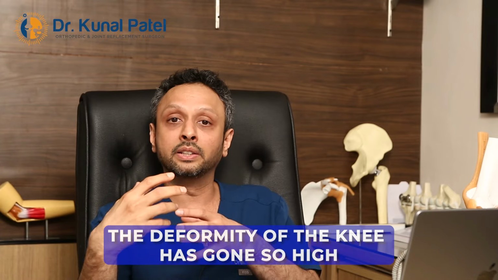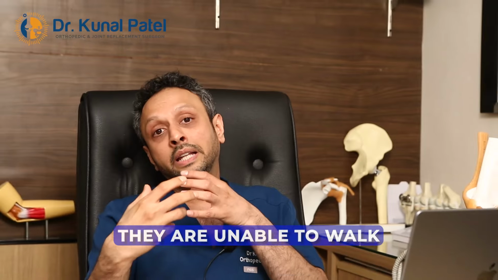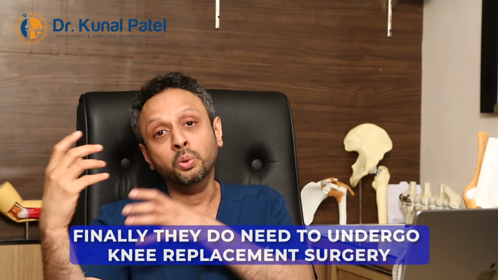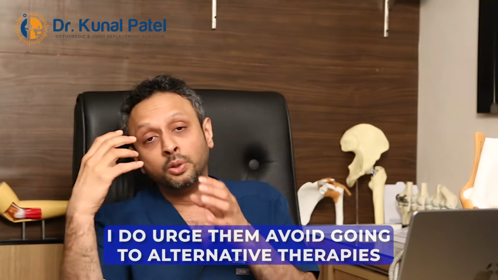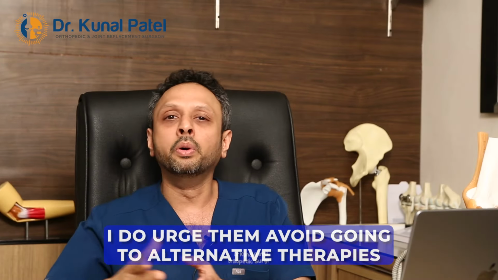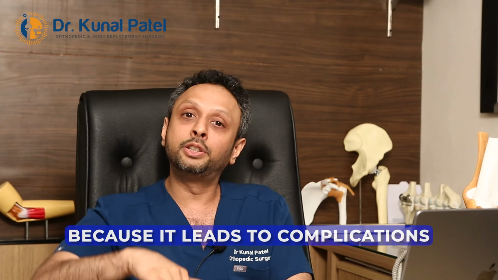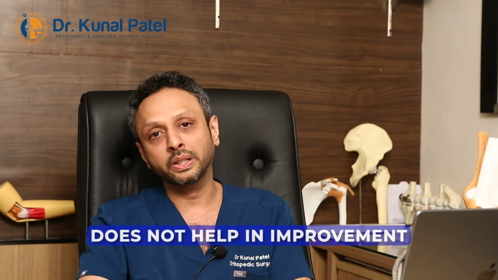The deformity of the knee has gone so high that they are unable to walk, and finally they do need to undergo knee replacement surgery. So I do urge them to avoid alternative therapies for this particular problem, because it leads to complications in certain situations and does not help in improvement.